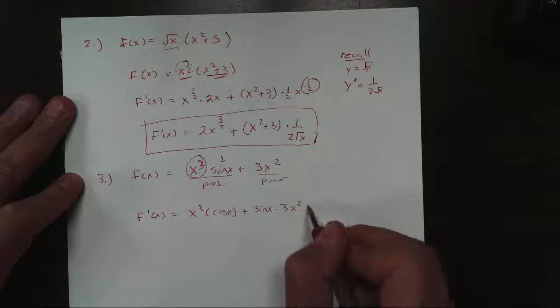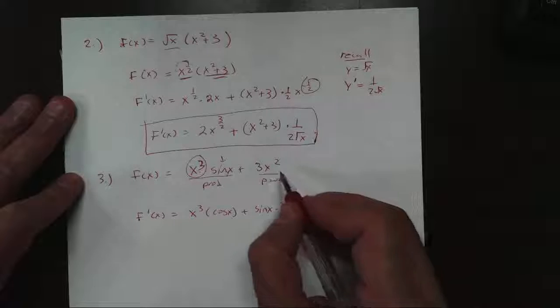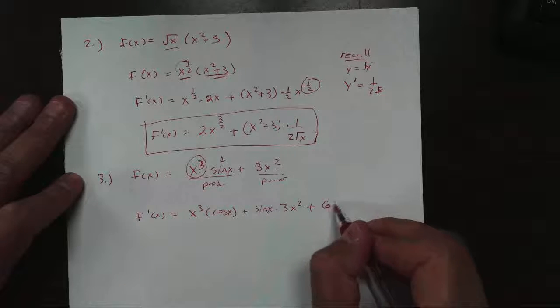Now I've taken care of the product rule, but I still have this power rule. So when I take the derivative here, this is 6x.